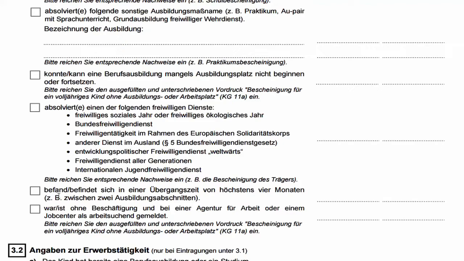If he or she was or is in a transitional period of no more than 4 months, for example, between 2 training periods, you mark here with a cross, and here you write from which date to which date. If he or she was or is without any employment and is registered with an Agentur für Arbeit or employment agency or job center as someone who is searching for a job, then you mark here with a cross and you write here from which date to which date.